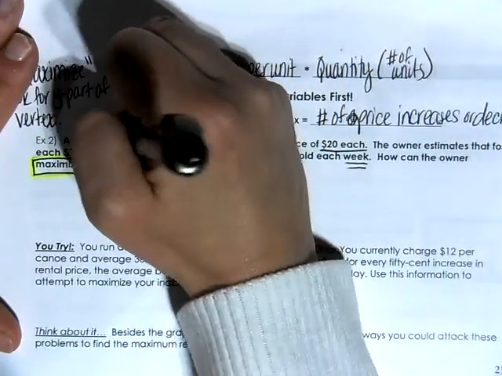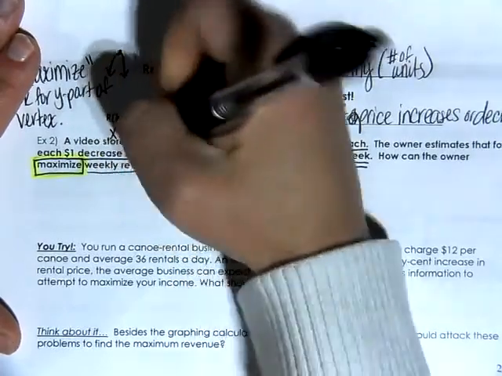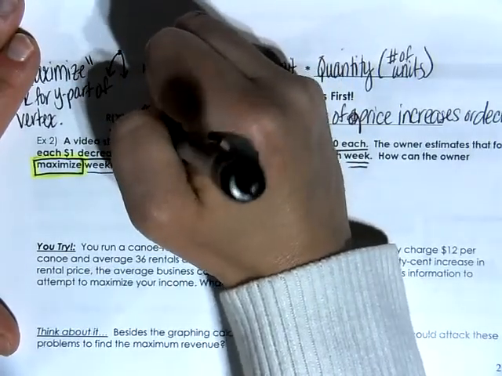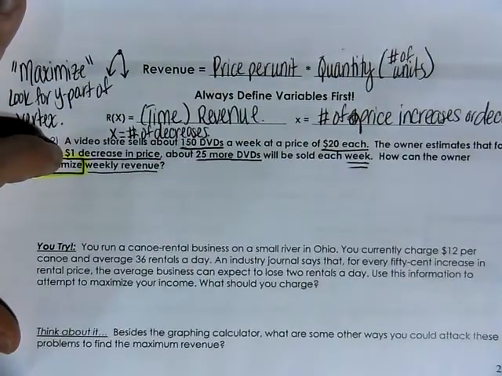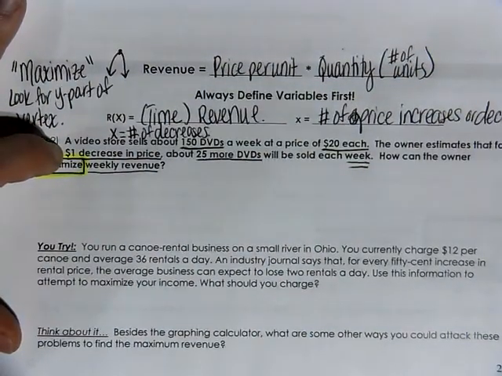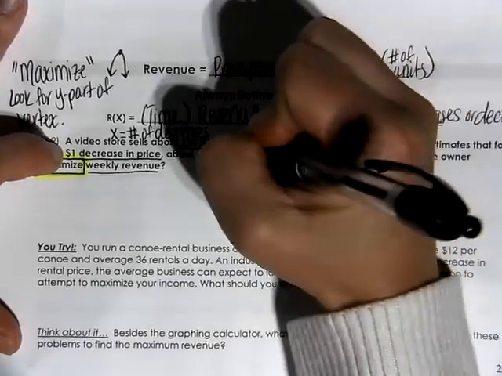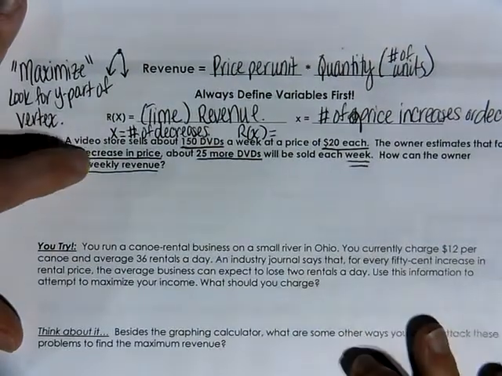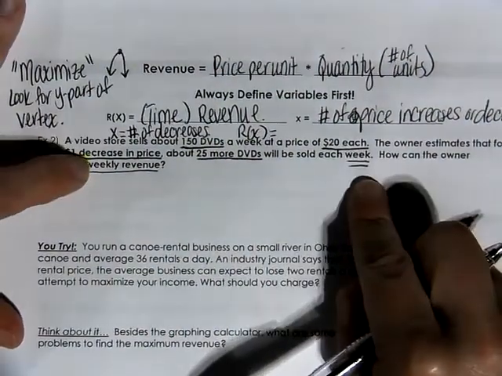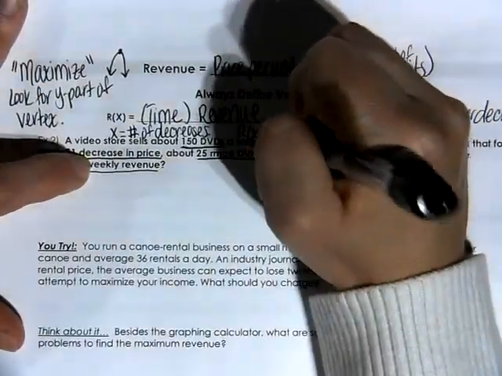So it's going to be the number of decreases that we have. If this was like $5, for example, we would still say the number of price decreases. R of X is weekly revenue, since the time we're working with is week per week.